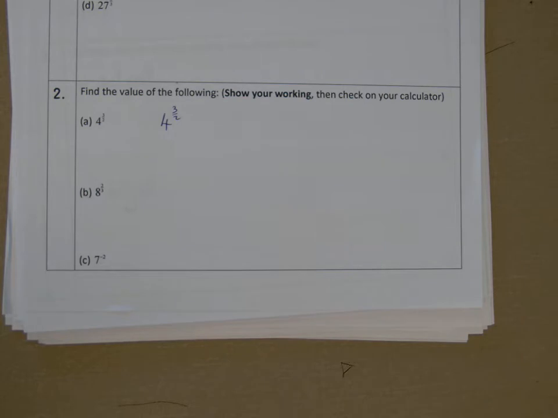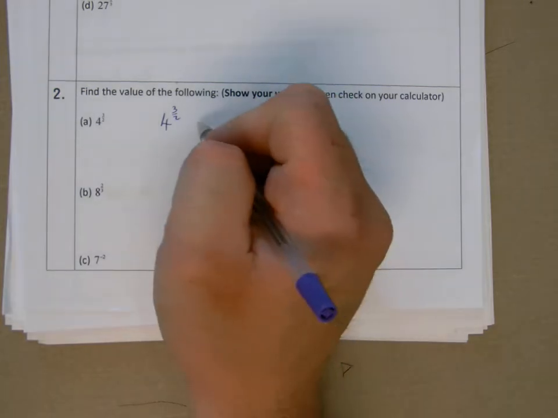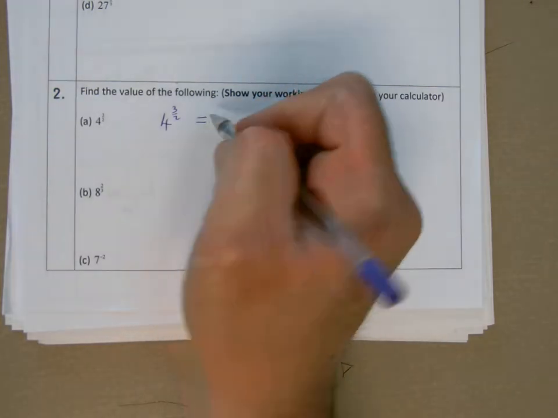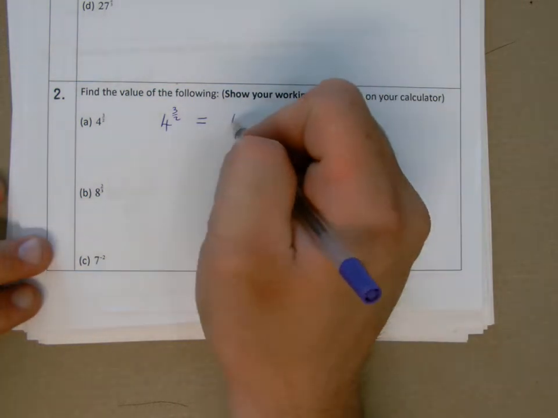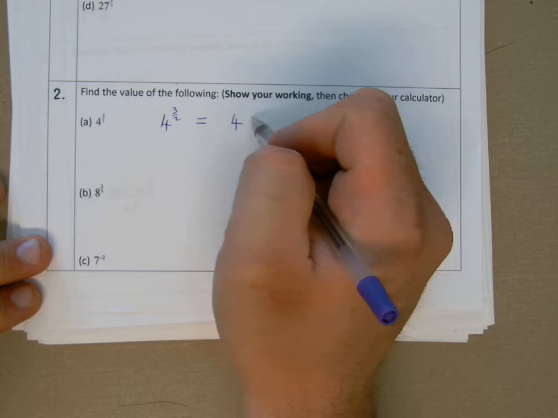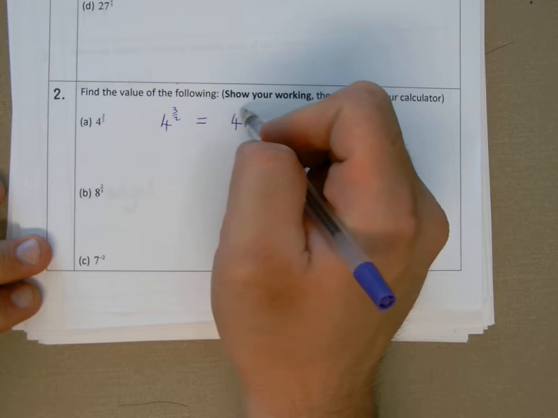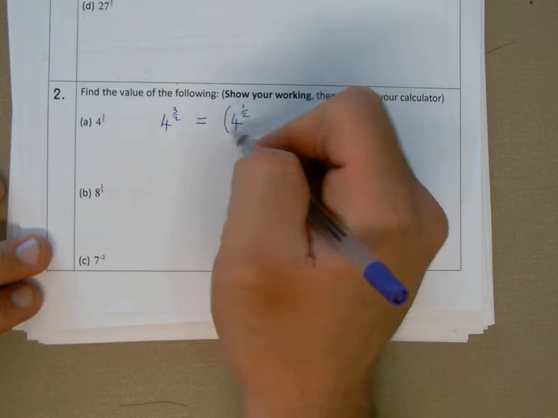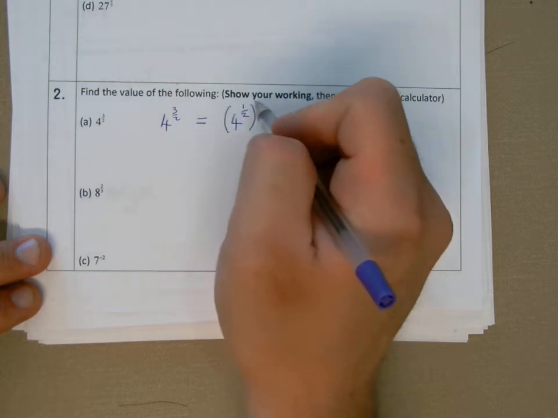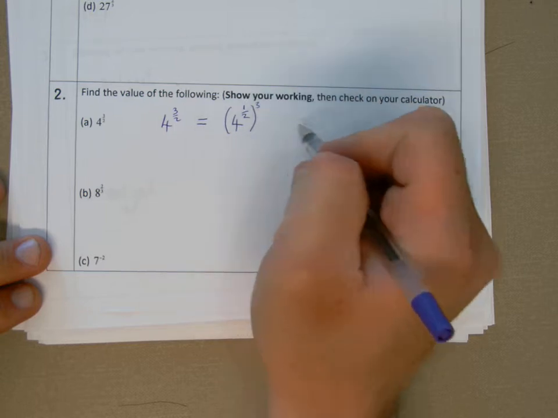Right, so with this question, we've got 4 to the power 3 over 2. Okay, so it's a fractional power. The only way we can work out the value of it is if we make the fraction have 1 on the top. Because 3 over 2, we don't really know what that is, but we know what a power half is. Power half is square root. Of course, that 3 we can now put outside of this bracket. Okay, so we can write it like that.